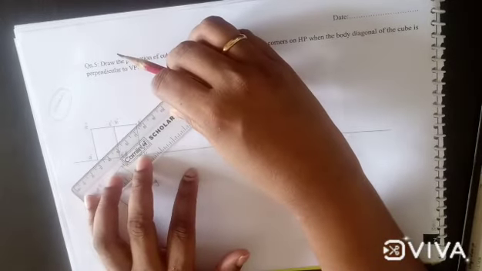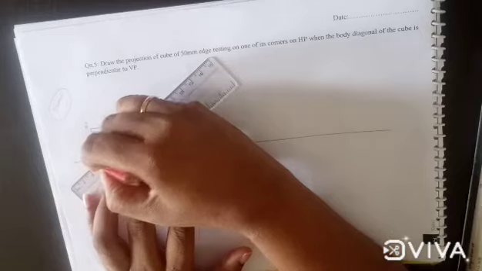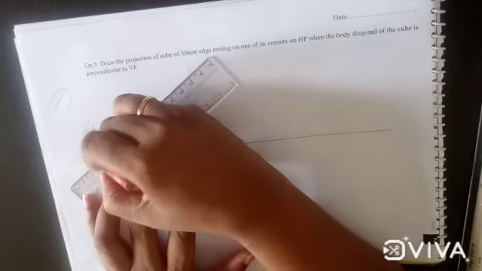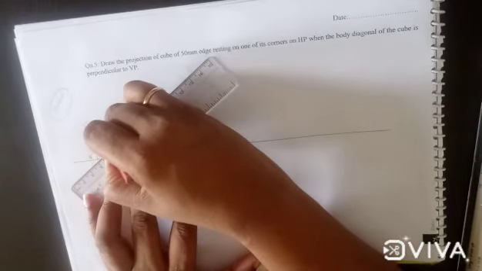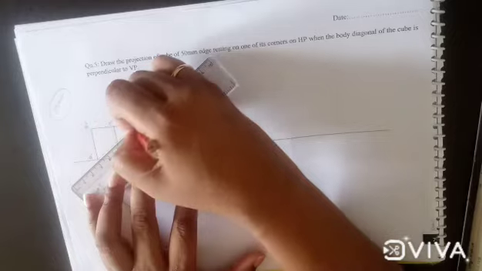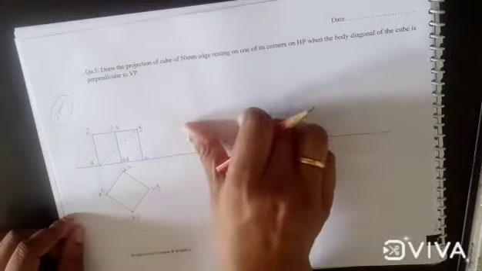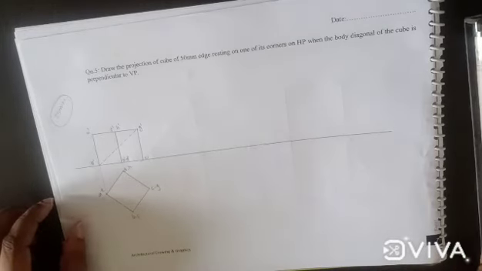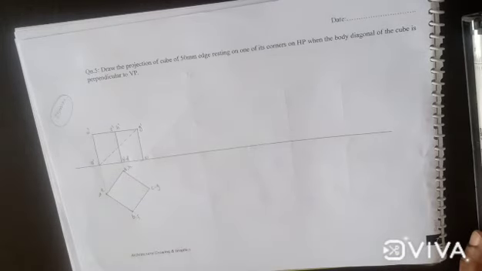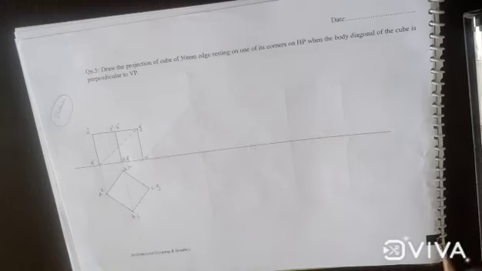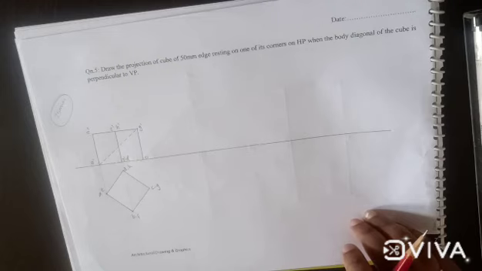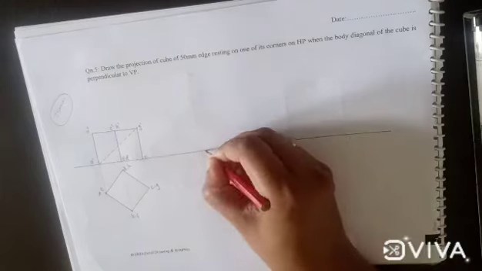Now we shall mark the body diagonal that we are considering in this case. So I am joining point A and G. This is how it looks. And now we have to rotate it such that this body diagonal will become parallel to horizontal plane, that is parallel to XY line. So we have to draw a parallel line.